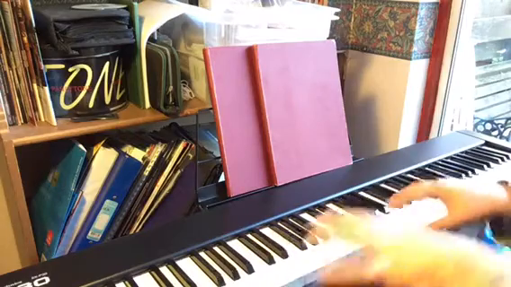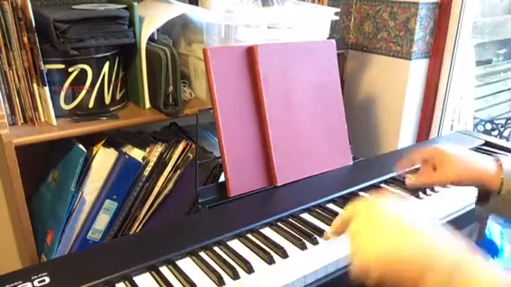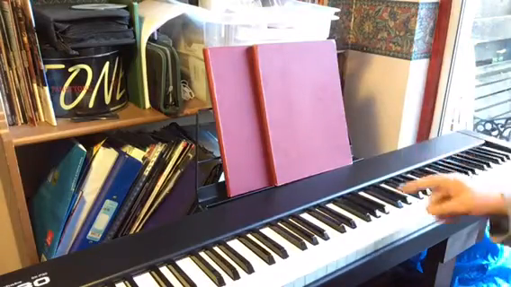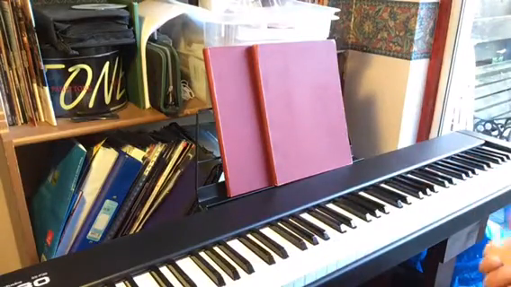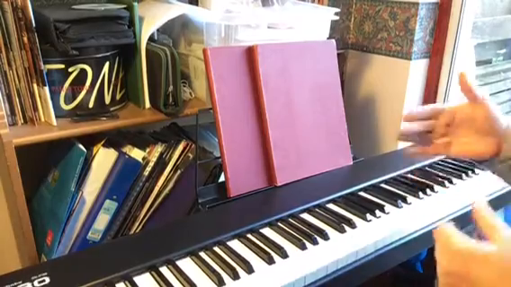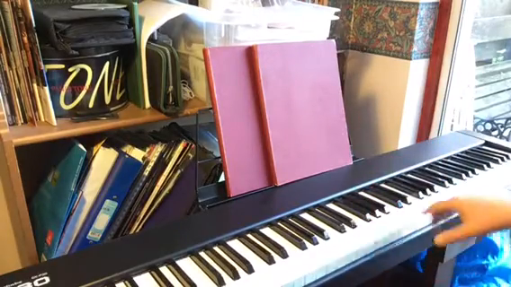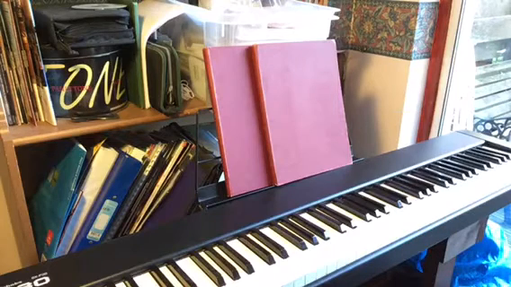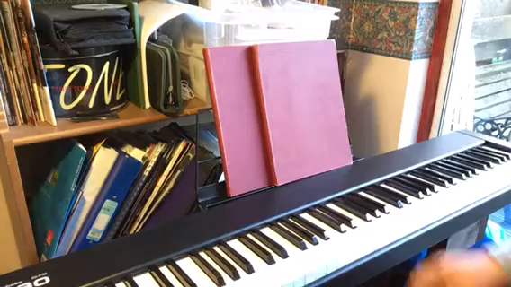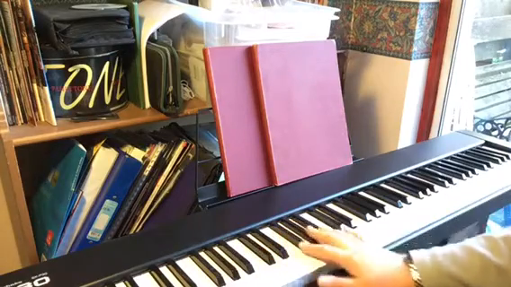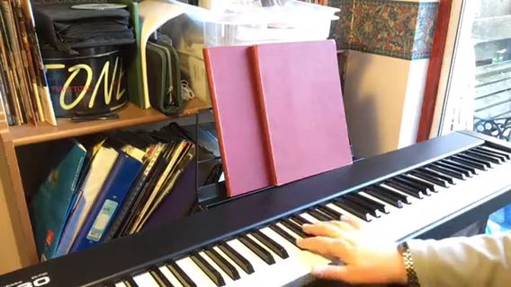Obviously we can extend this circle of fifths outwards to the sharps and the flats, and the interesting thing is that when you extend the cycle of fifths by using the tetrachords, the second half of the B major scale gave us the F sharp major scale.